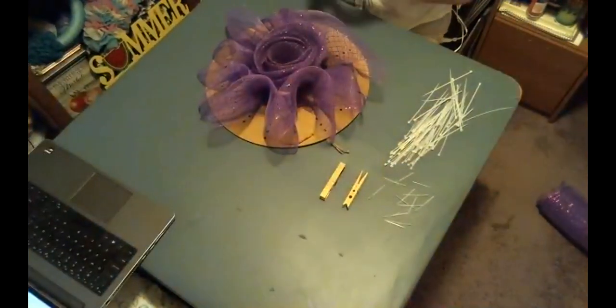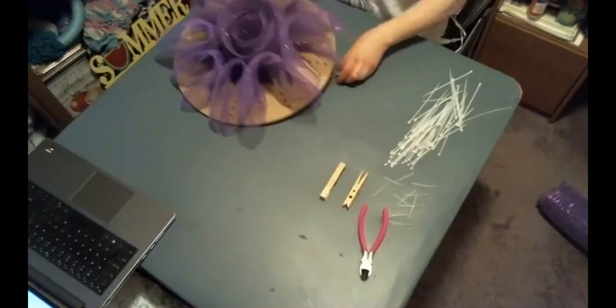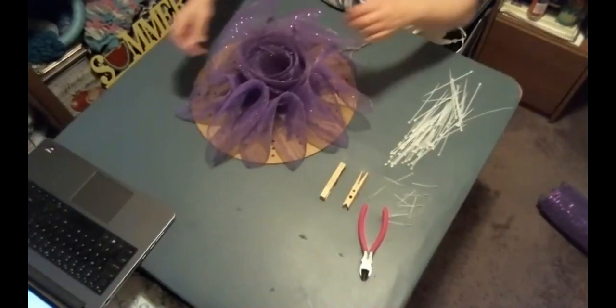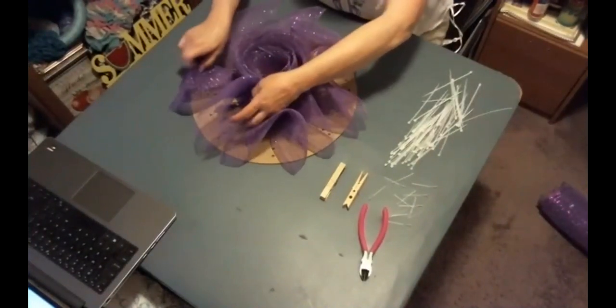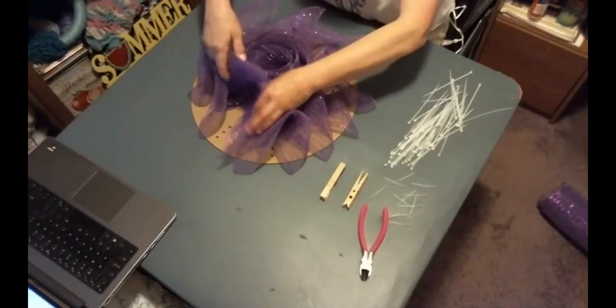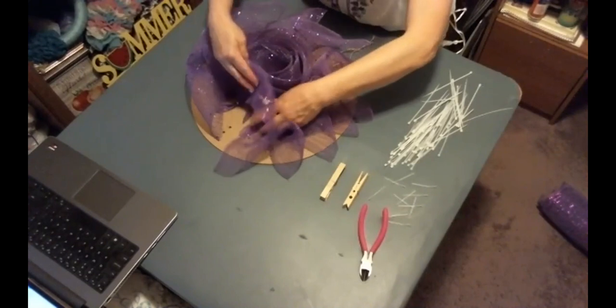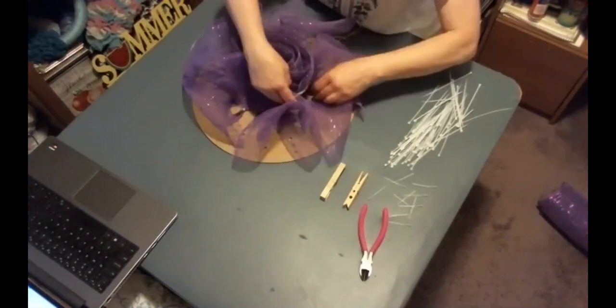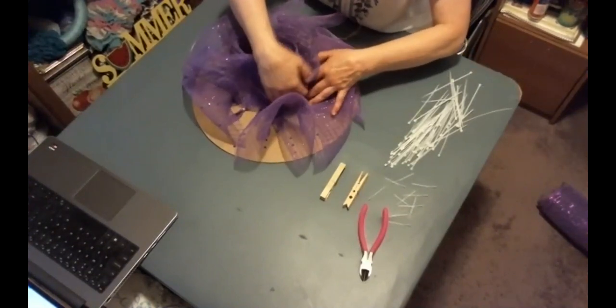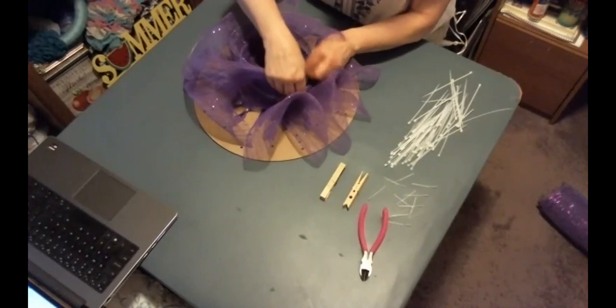Okay, so now we just take this new row of petals that we made and just start wrapping them around our rosebud. Doesn't matter where you start. And again, the nice thing about the mesh is that it kind of wants to stick to itself.